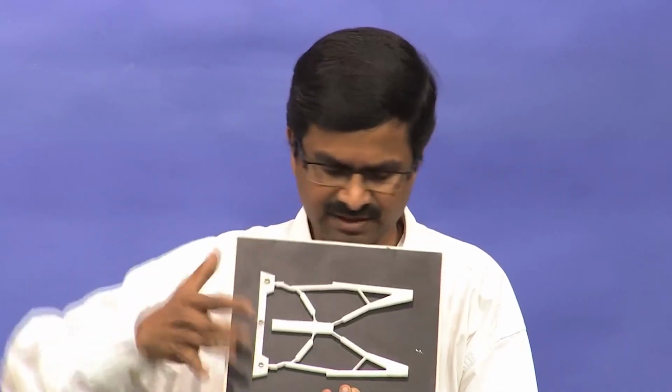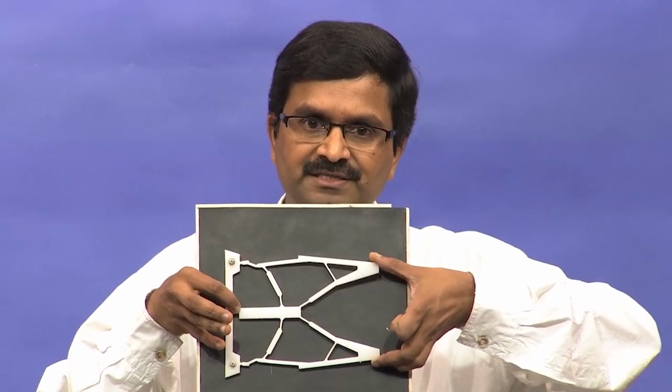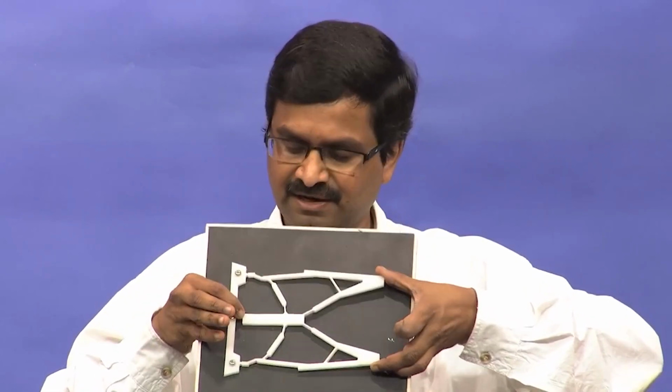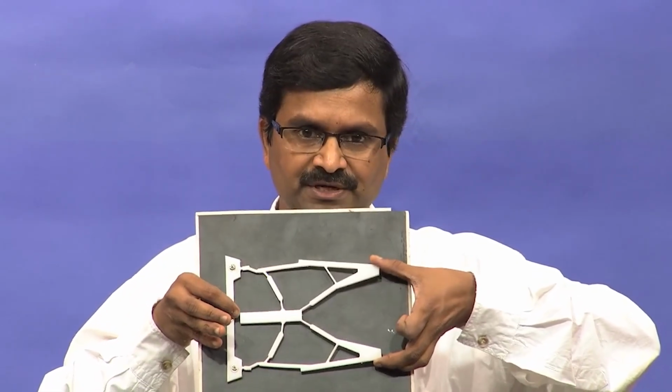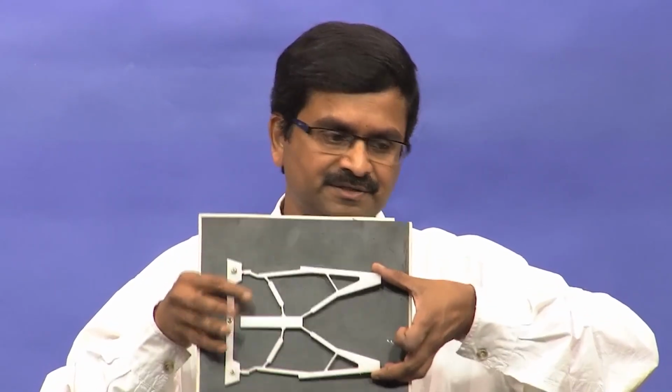So, this particular one, if I hold it at these 2 points and do this, it is going to go like that. So, if I put a load here, like if I put my finger, I can see the mechanical advantage. I am applying a small force over here and a large force over here. So, this is the elastic flexure based compliant mechanism.